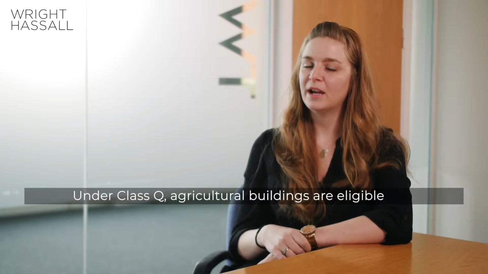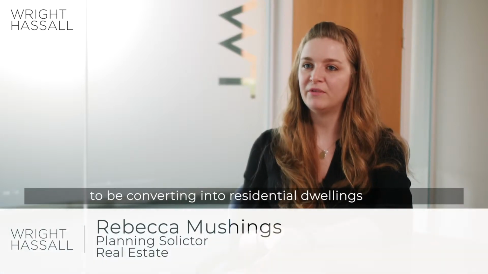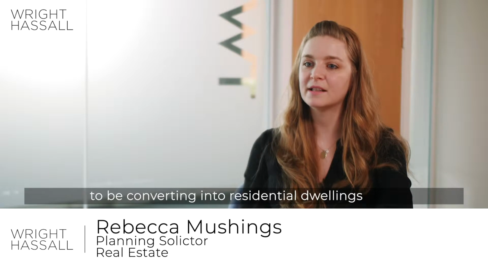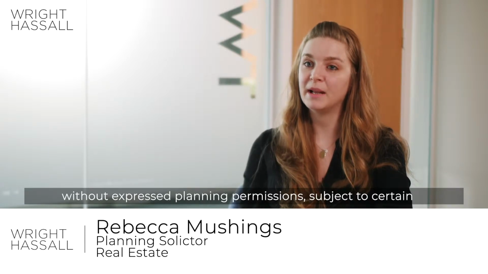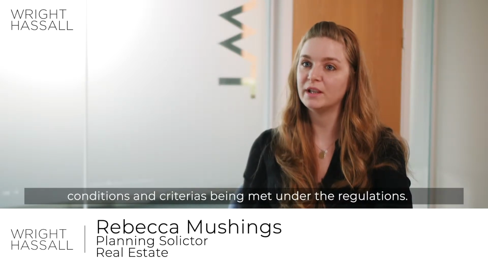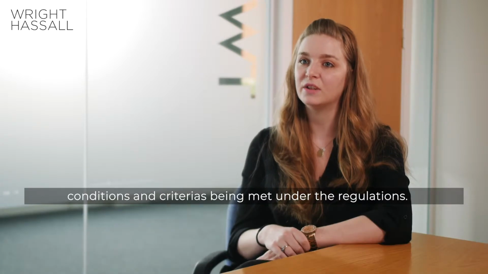Under Class Q, agricultural buildings are eligible to be converted into residential dwellings without express planning permission, subject to certain conditions and criteria being met under the regulations.